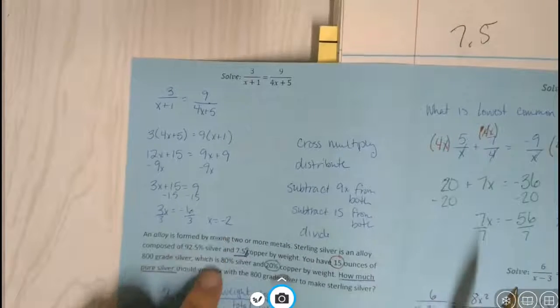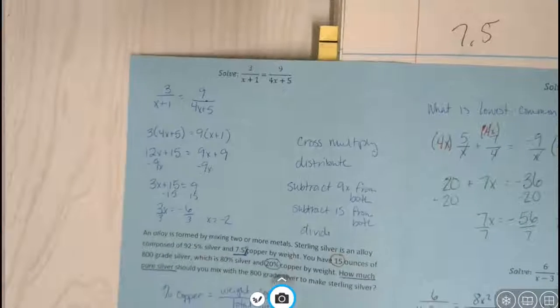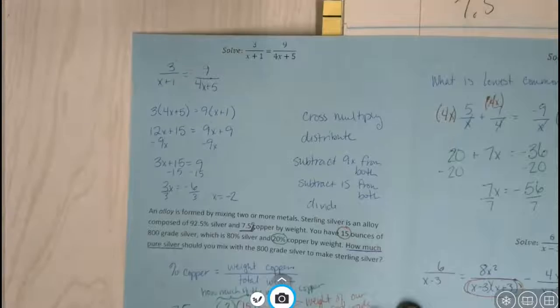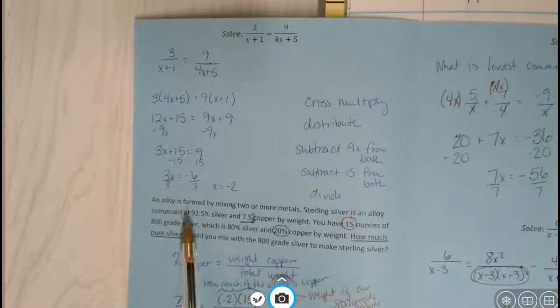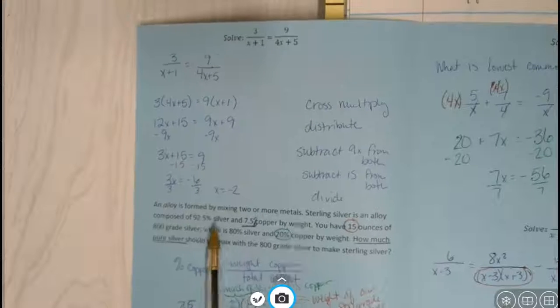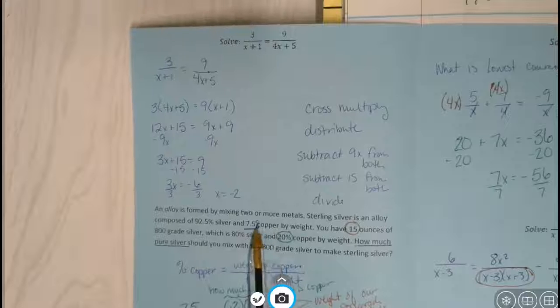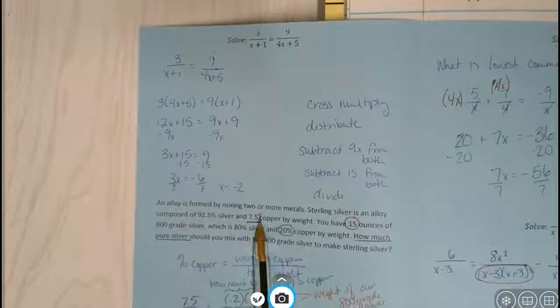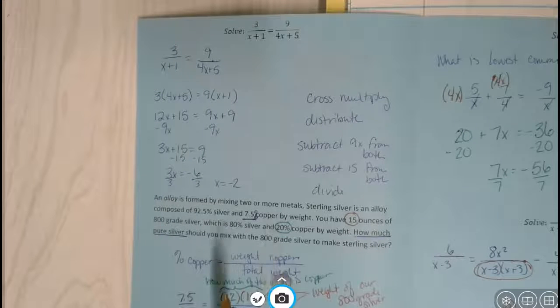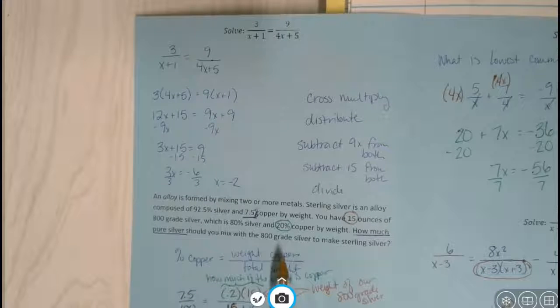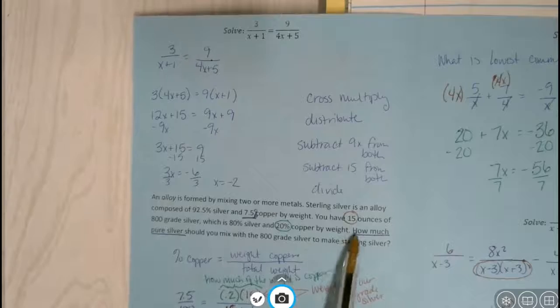Okay? So here we're going to deal with a word problem next. And I know you guys love word problems. Okay, so an alloy is formed by mixing 2 or more metals. Sterling silver is an alloy composed of 92.5% silver and 7.5%, we're missing a percent sign in here when I printed it off, copper by weight. So I have 15 ounces of 800 grade silver, which is 80% silver and 20% copper by weight. How much pure silver should you mix with the 800 grade to make sterling silver?